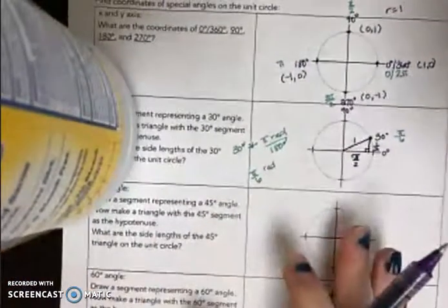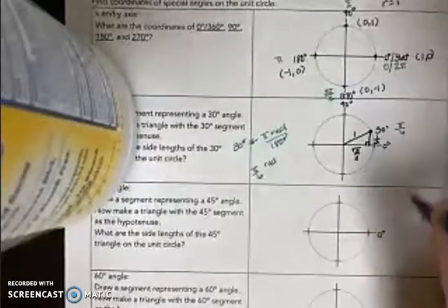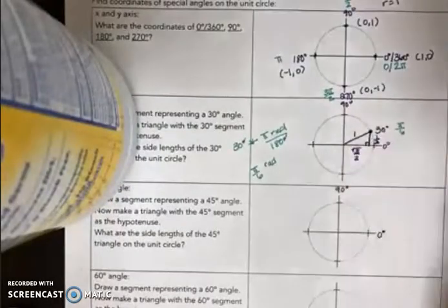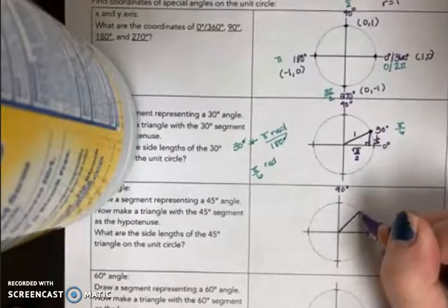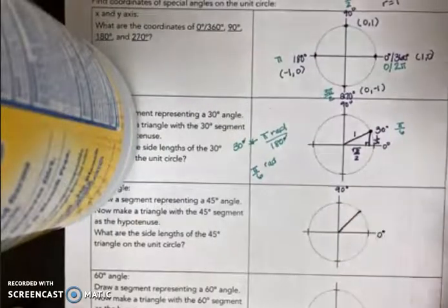So it says next we're going to be drawing a 45-degree angle. If I'm thinking that we're starting at 0 and going to 90, 45 is exactly halfway between those two measures. So try to draw a radius that is cutting quadrant 1 in half.